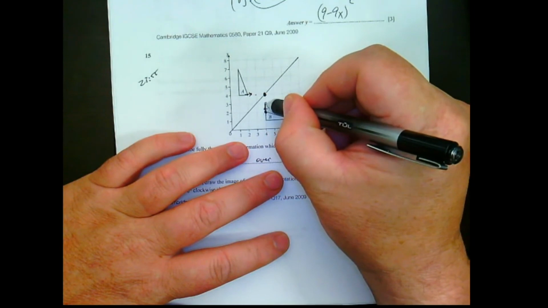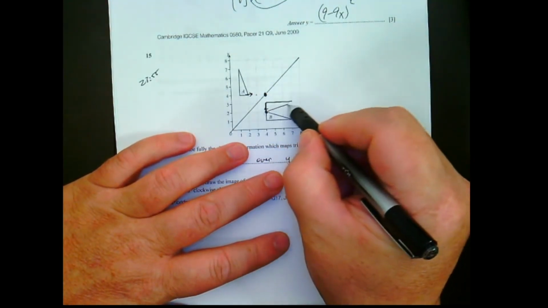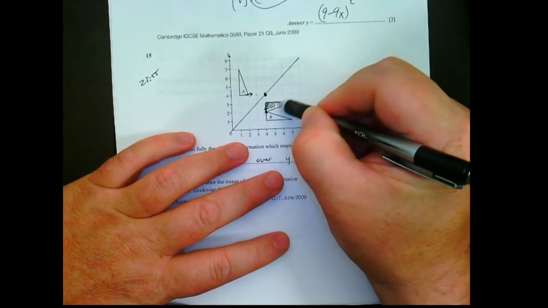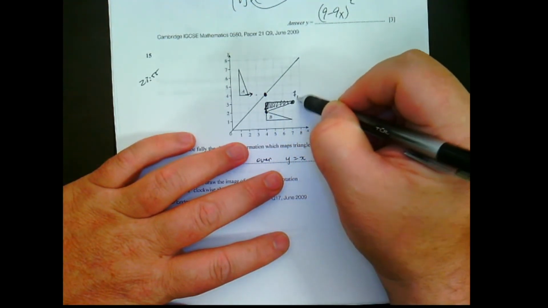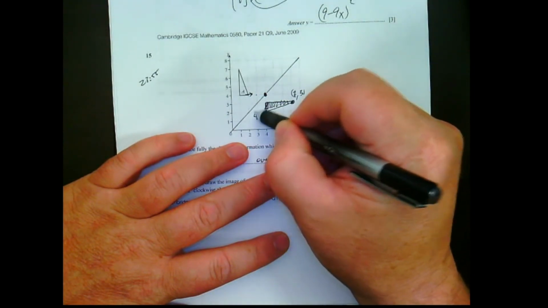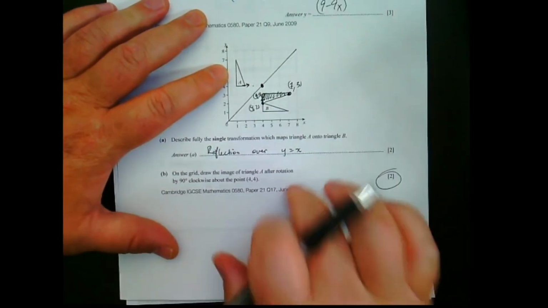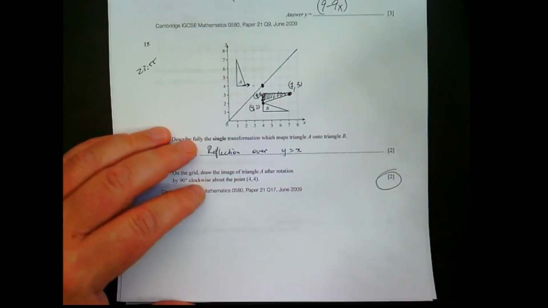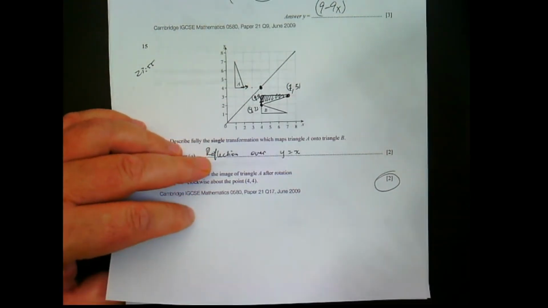So it's going to look like this, I think. Now I'm pretty sure when they grade it, they're going to look at some of those points right here. This is 4, 2, and this is 4, 3. So I'm not entirely confident on that one. I haven't done rotations for a very, very long time. But let's go ahead and grade it and see how we did, okay?